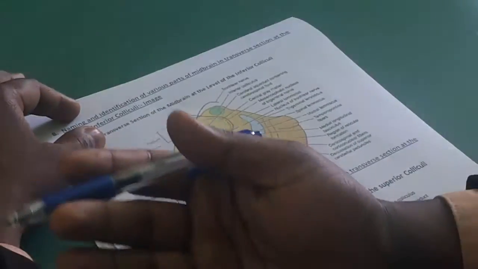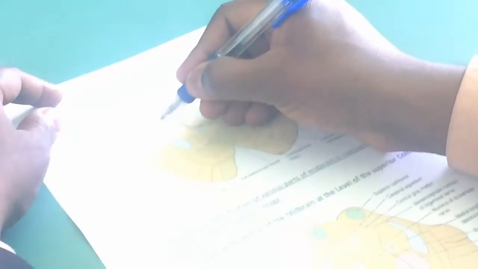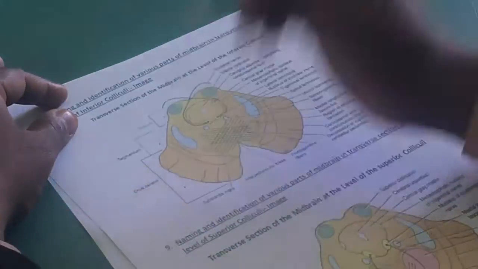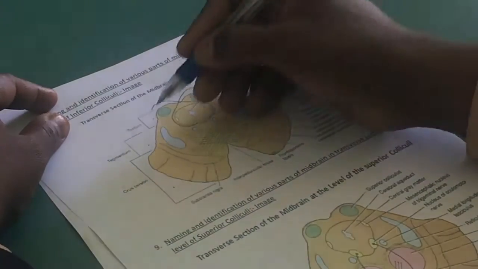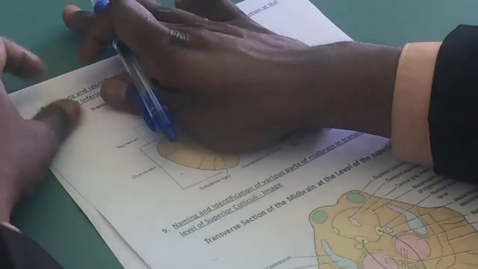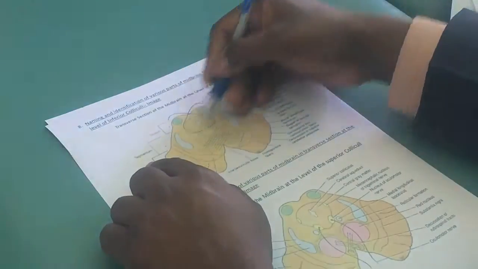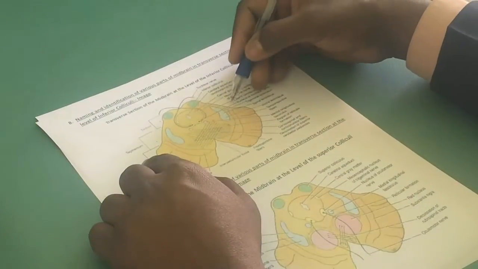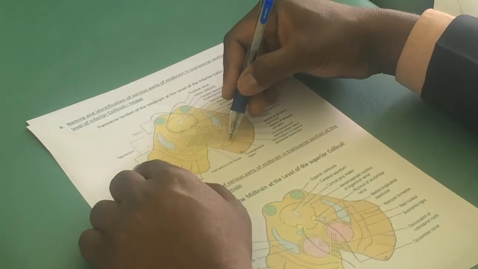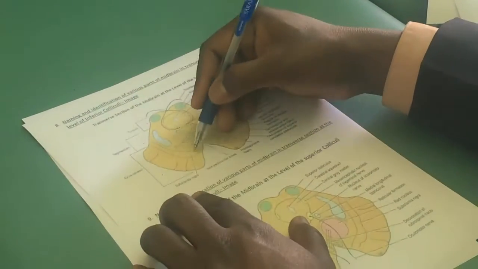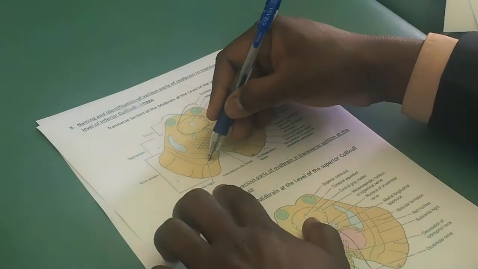Now the cross section of the brain is divided into three parts: tectum, tegmentum, and crus cerebri. The tectum and tegmentum are separated from the crus cerebri by a grey matter called substantia nigra. So if you go here, this particular grey matter is called substantia nigra.